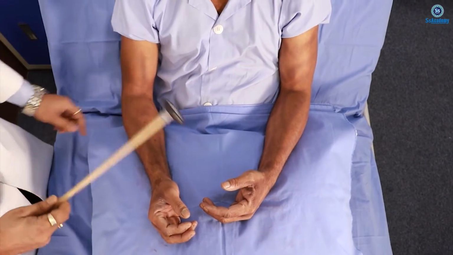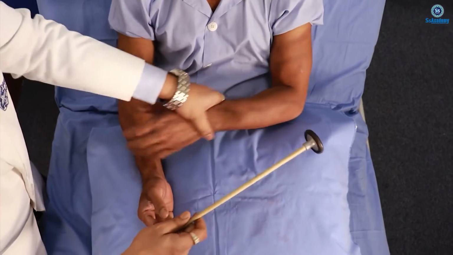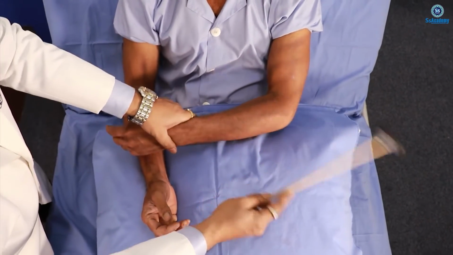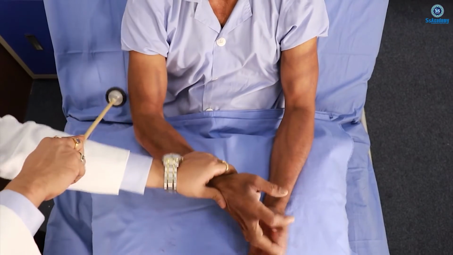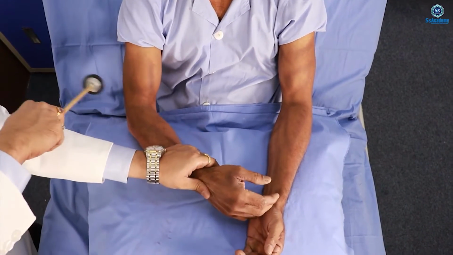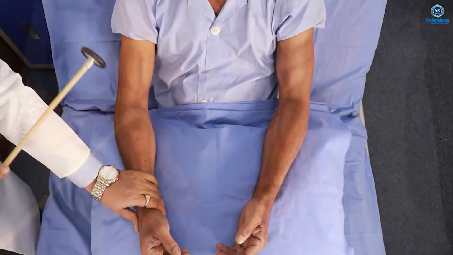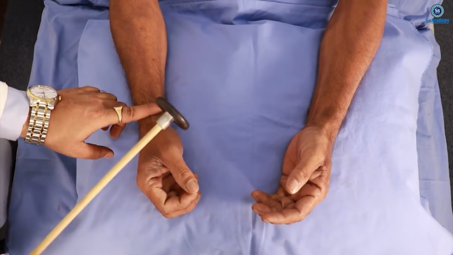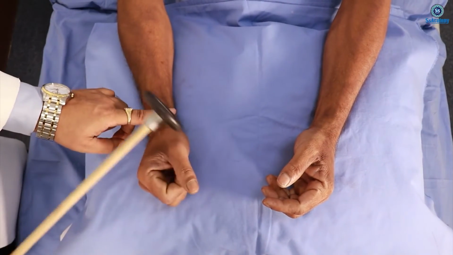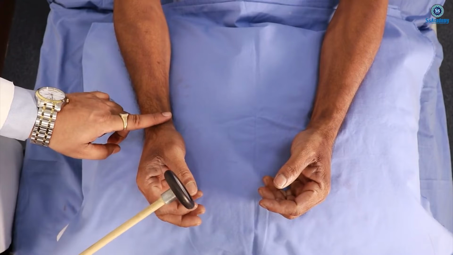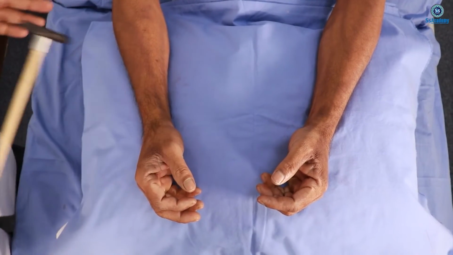also the hyperreflexia for the biceps, as well as you need to see the triceps as well. So yes, the hyperreflexia that we can find, and also here the hyperreflexia that we can find here. So this is hyperreflexia. The hyperreflexia that we found.